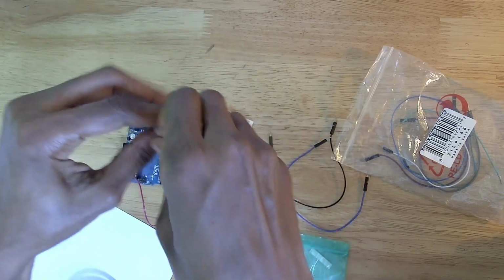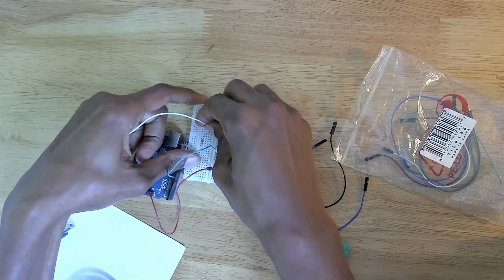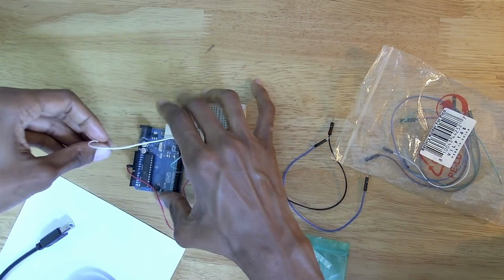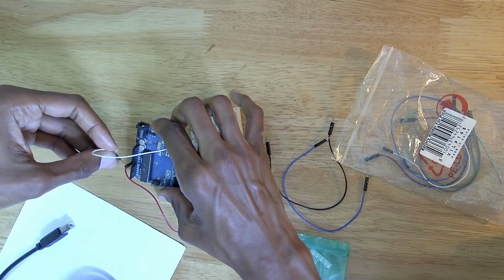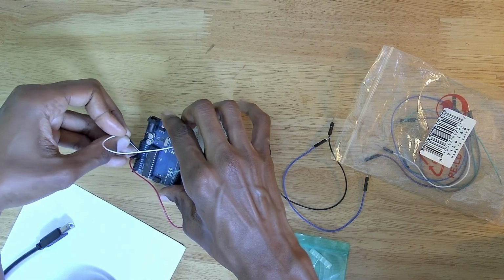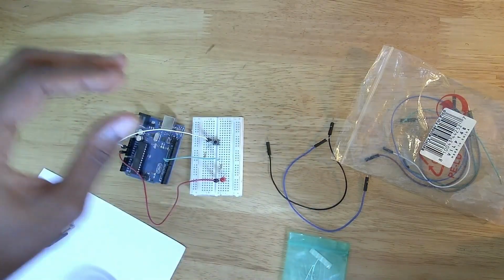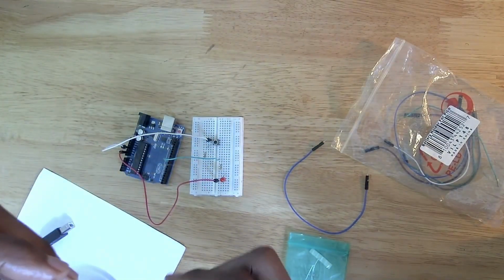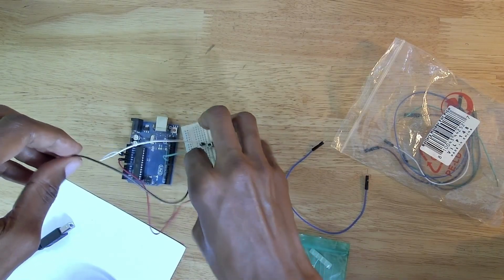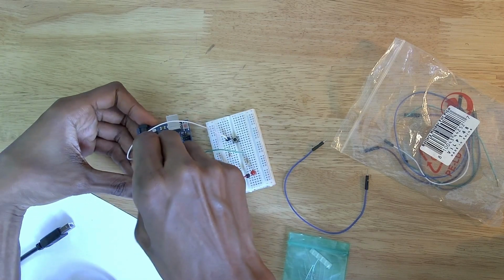And there, I'm going to connect the plus 5 volt here. And if you remember the schematic we did at the beginning, GND, and plus 5 volt here. We have the GND here. I'm going to do just that.